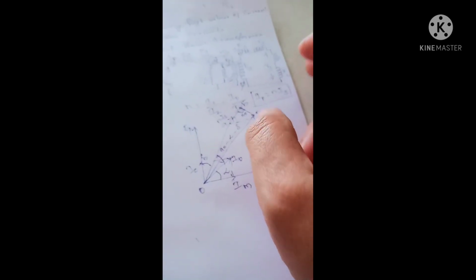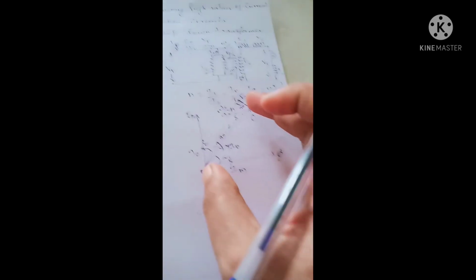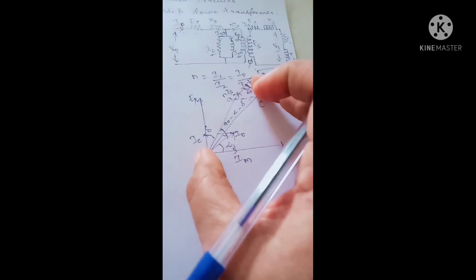Since here we have 90 minus alpha minus delta, the same angle will be subtended over here. For simplification and clarity, now I am going to take only this portion and draw it over here.